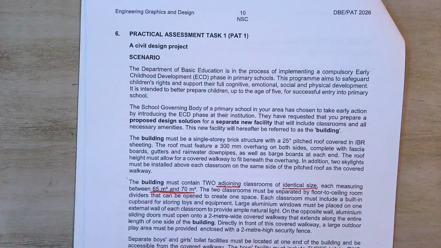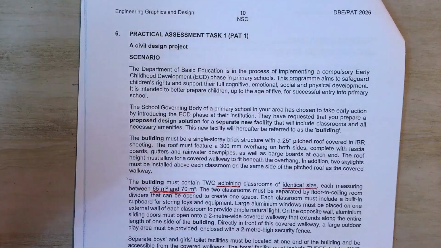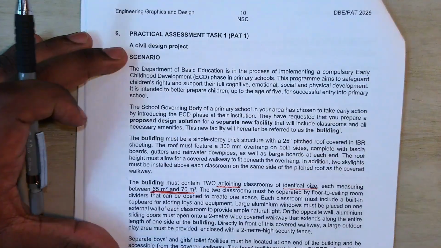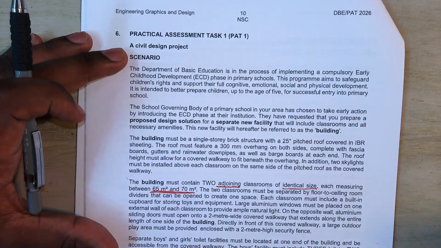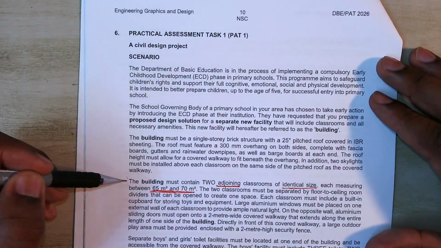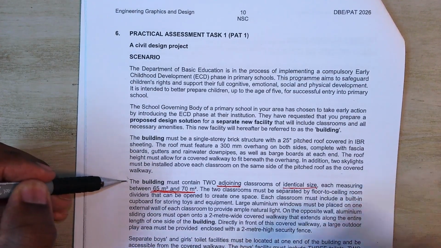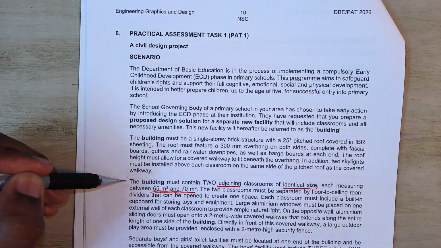Let's say you are about to start with your rough sketch, before you draw your freehand drawing on a grid paper. I'll have my scenario on page 10, and I'll use my scenario to come up with a design solution. I'll start reading from the fourth paragraph. I'll just skip this third and start here because they gave me all the information that I need to come up with a design solution.